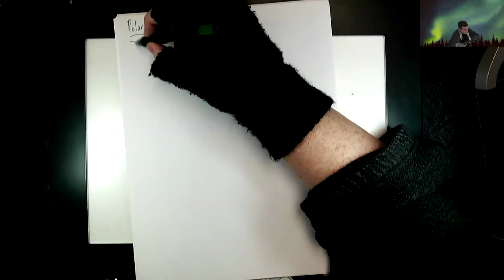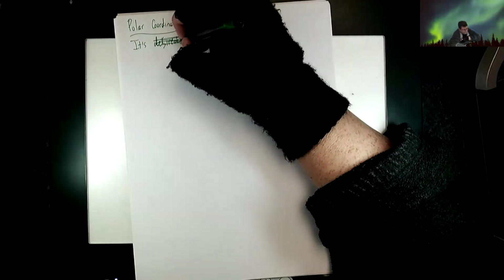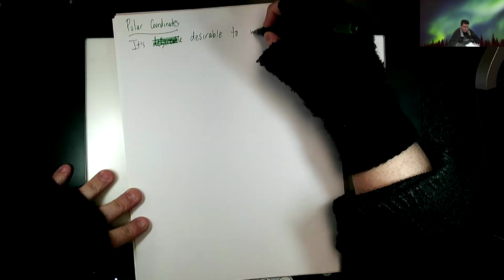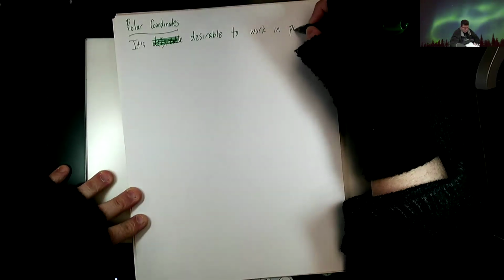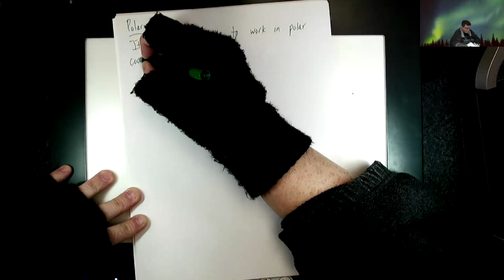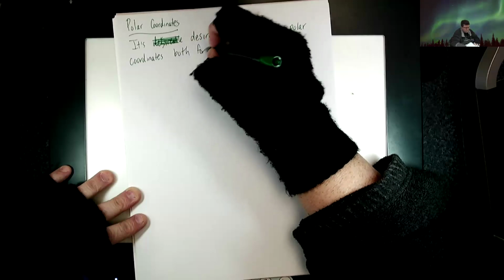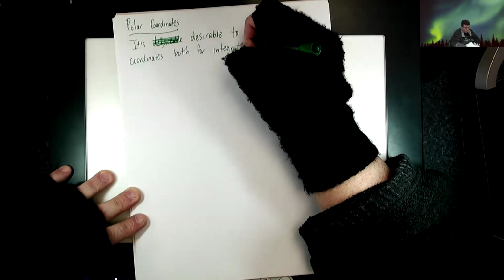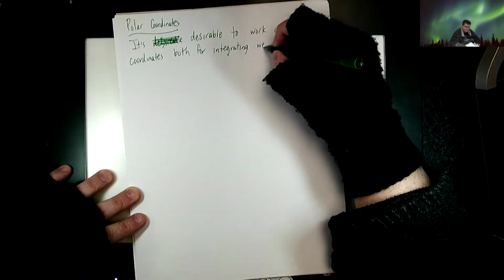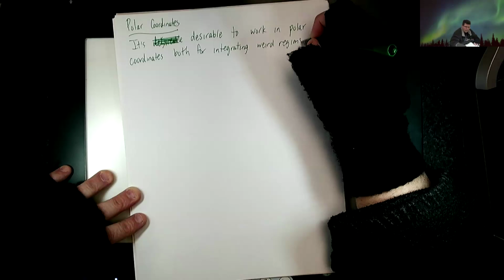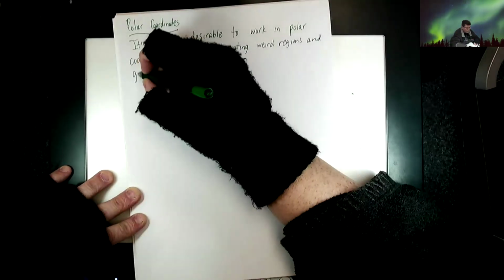It's desirable to be able to work in polar coordinates sometimes, both for integrating weird regions and graphing some complicated stuff.